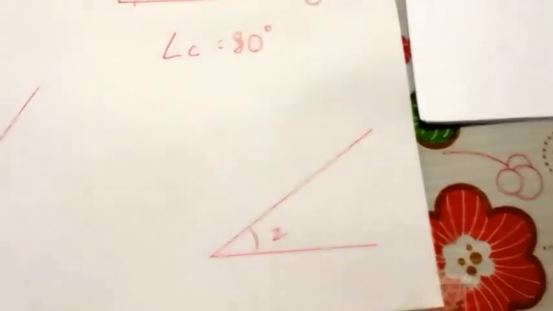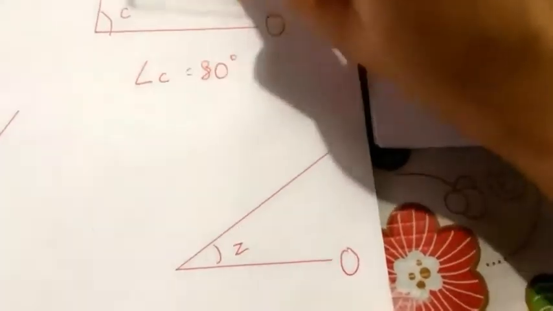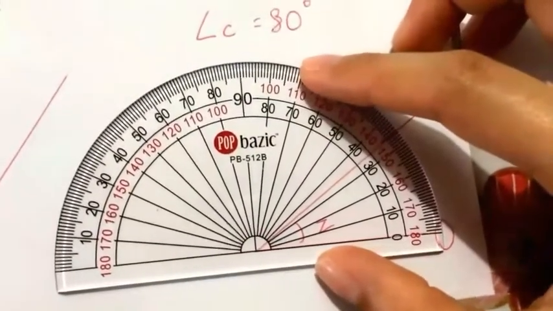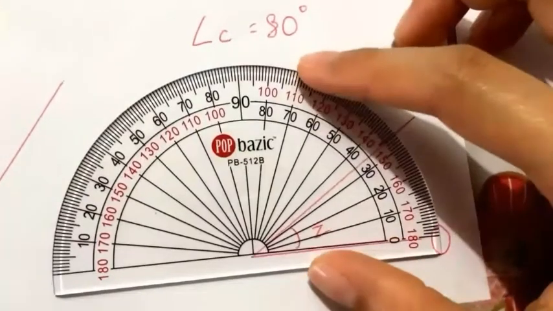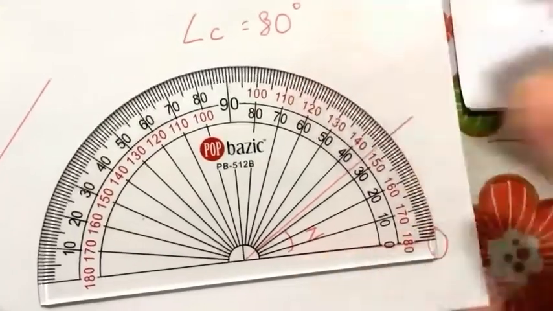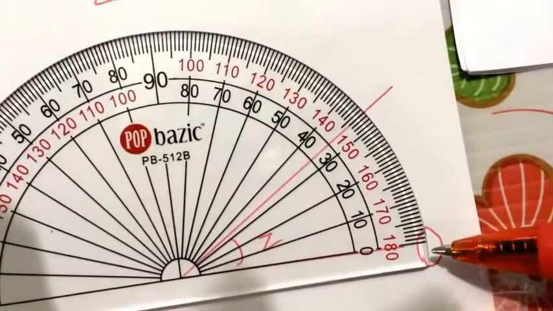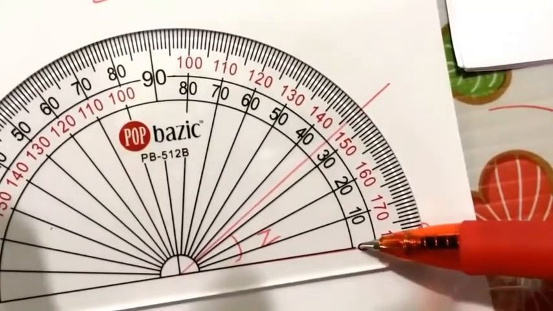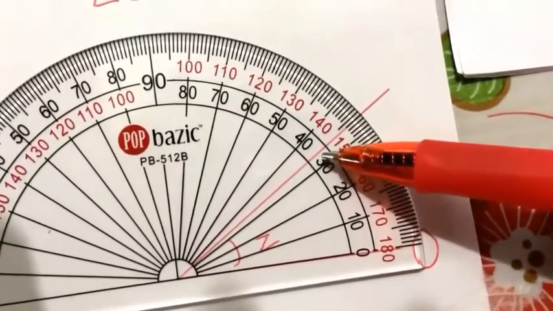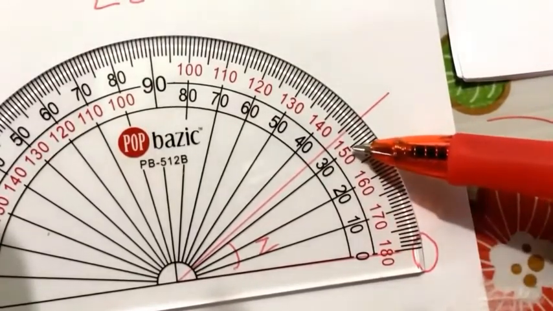Next, we have one more angle, angle Z. Put the protractor and count from the inner scale. Zero, 10, 20, 30, then 31, 32, 33 and 34.